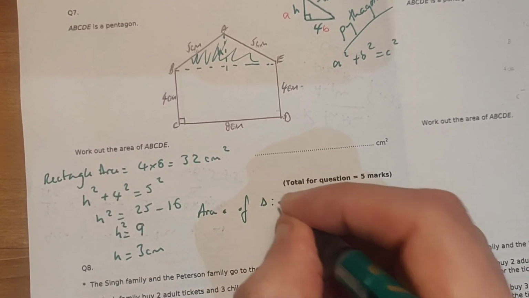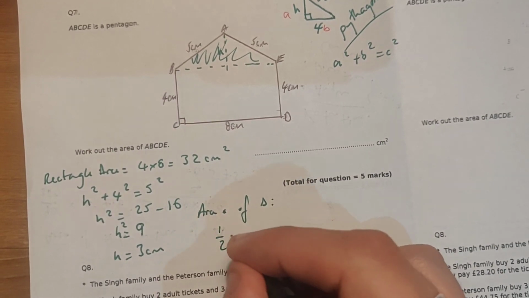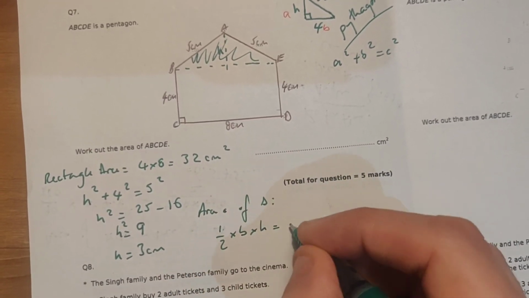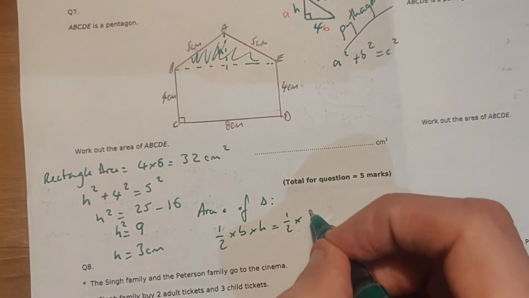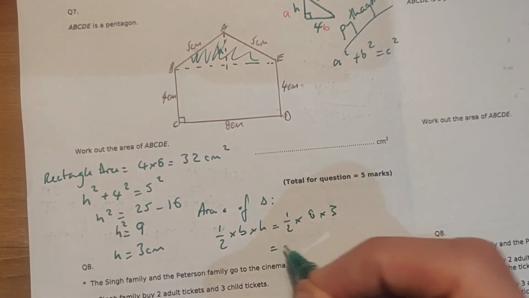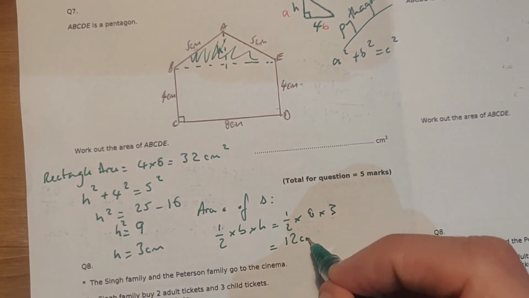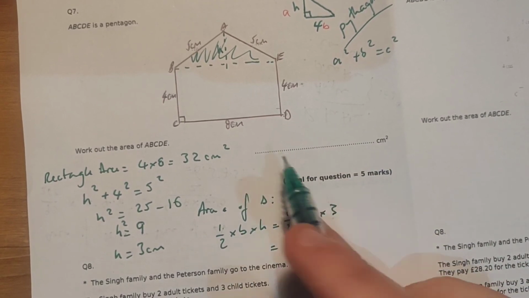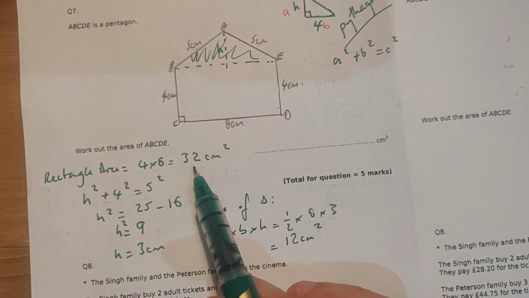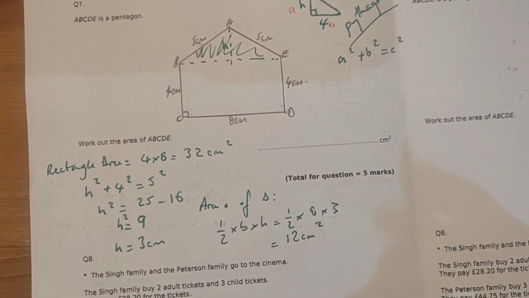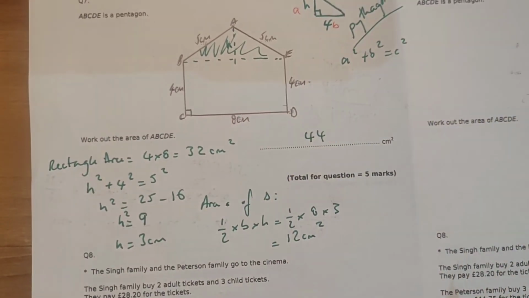the area of a triangle is a half times the base times the height, which is a half times 8 times 3. Okay, 4 times 3 is 12 centimeters squared. And now I just need to add the areas together. 32 centimeters squared plus 12 centimeters squared, 44 centimeters squared.